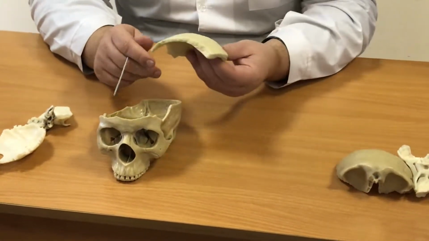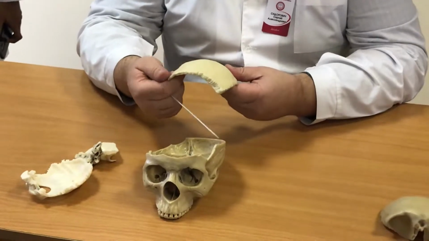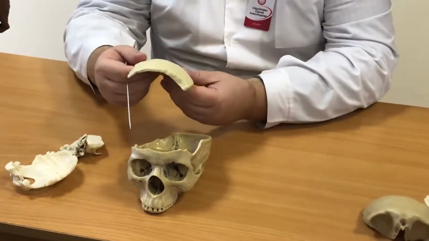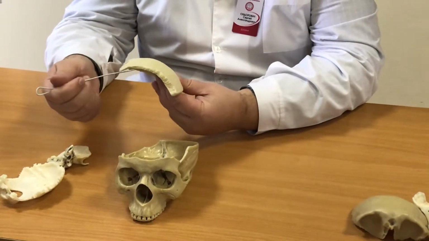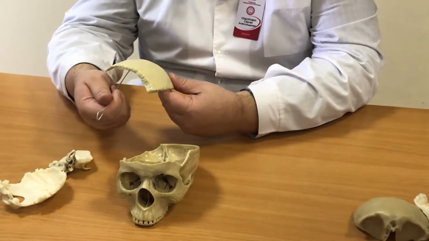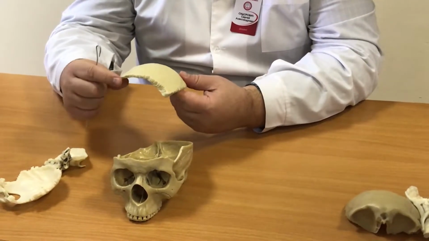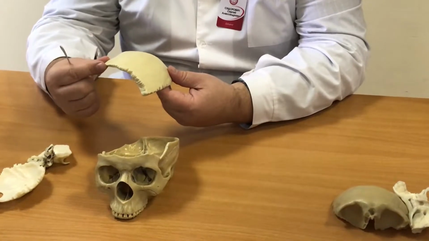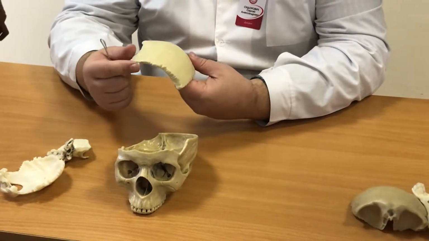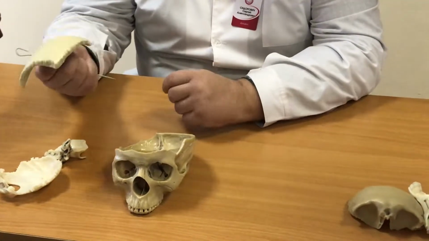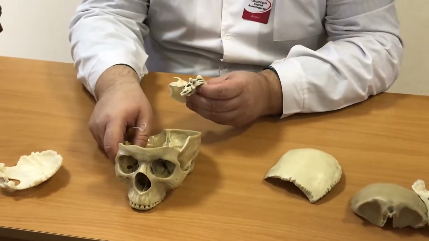It is the right bone because margo squamosus should be lateral, and angulus mastoideus has a groove, sulcus sinus sigmoidei, here it is. Also, angulus sphenoidalis is sharper, and angulus mastoideus is wider than angulus sphenoidalis. That is the right bone.